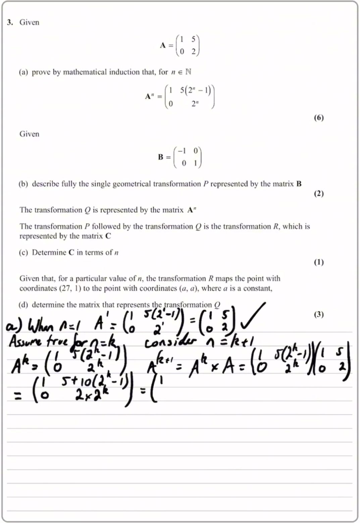All right, now all that remains for us is to turn this into the matrix that we want. So I'm going to expand out the 10 lots of 2 to the k minus 1, and I'm going to rewrite 2 times 2 to the k as 2 to the power of k plus 1. Then concentrating on the top right, we can split 10 up into 5 times 2, and 5 subtract 10 is minus 5.